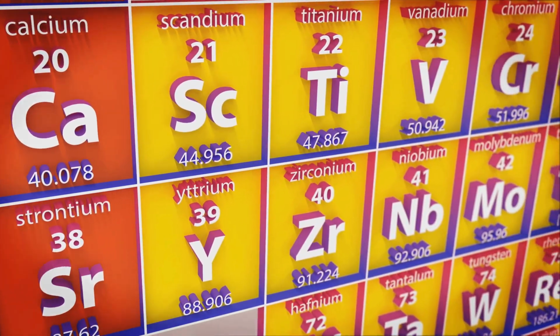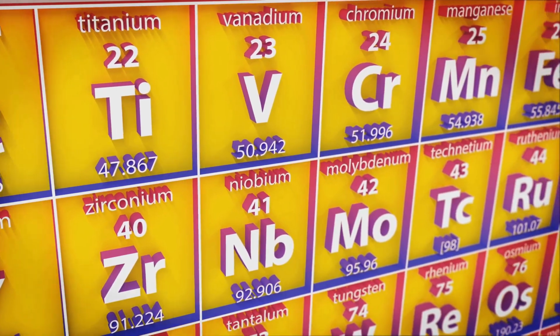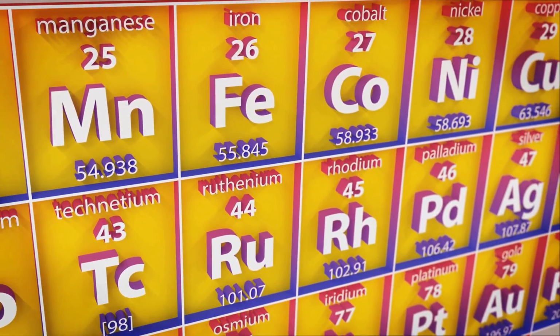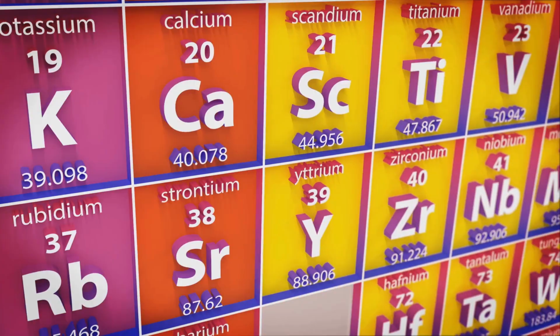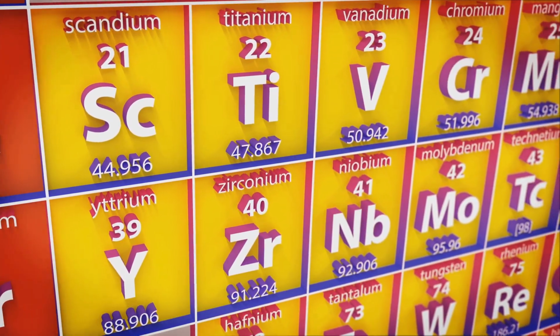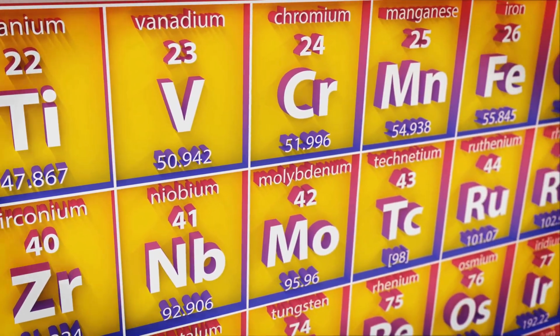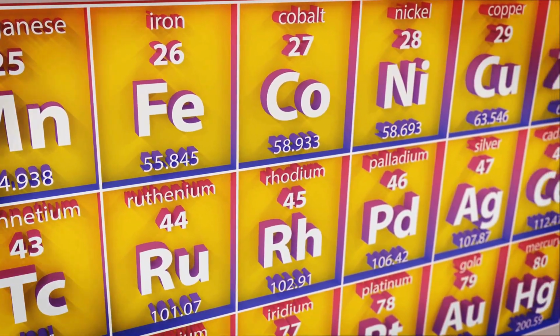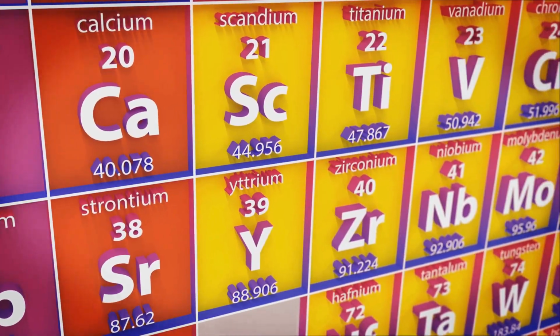Let's break it down. The periodic table organizes all known elements. Each element has a symbol, atomic number, and atomic mass. Groups equal columns equal similar behavior. Periods equal rows equal number of electron shells. Patterns repeat. That's why it's called periodic. It helps scientists, doctors, engineers, and even you understand what stuff is made of.